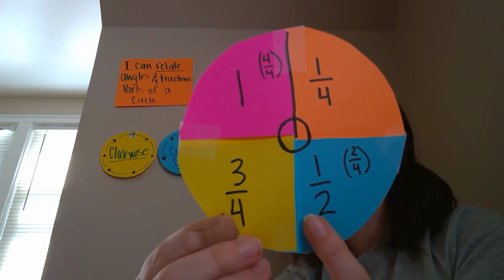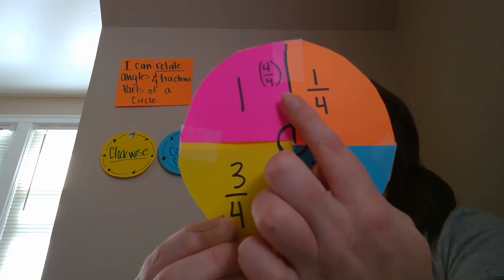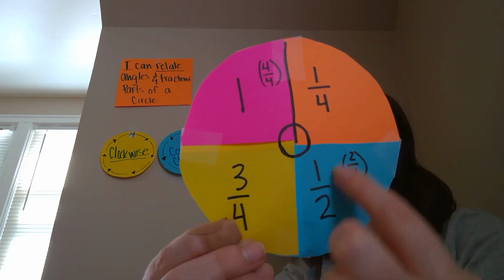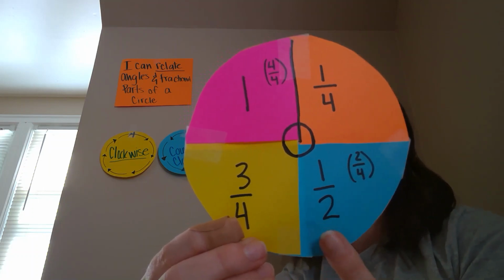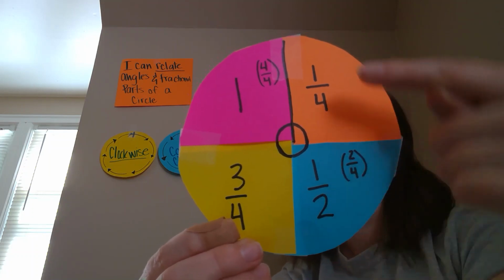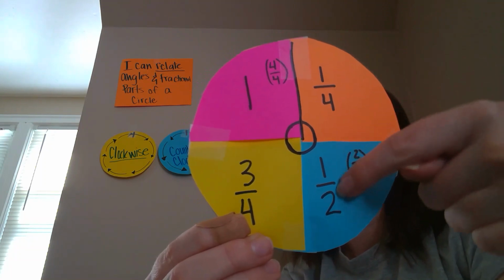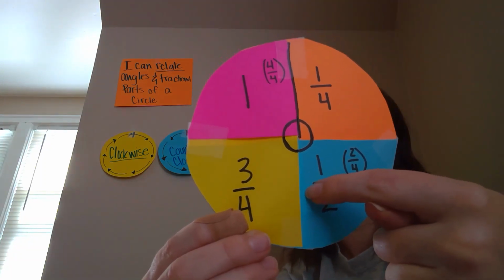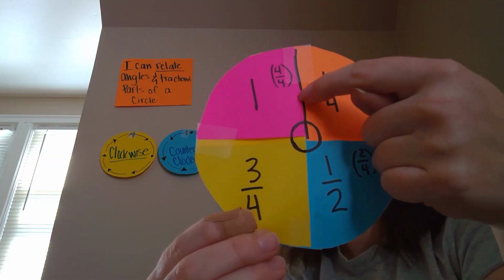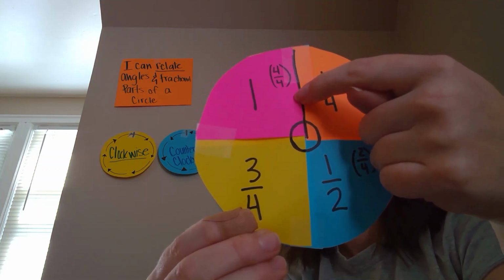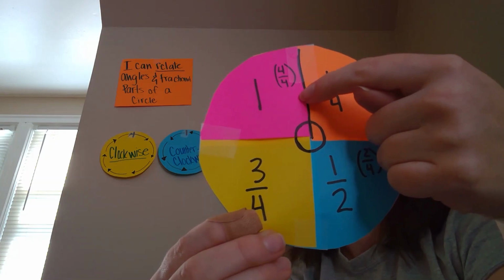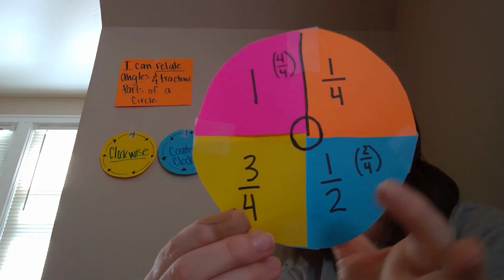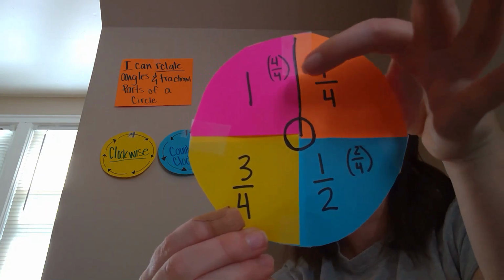I can do that in any direction. I can start here and move up here, or I can start at the top and move to the bottom. But if I move half of that circle, my fractional part is half. The direction I'm moving, if I move here like this, would be clockwise. If I started here and moved up to the top, it would be counterclockwise.